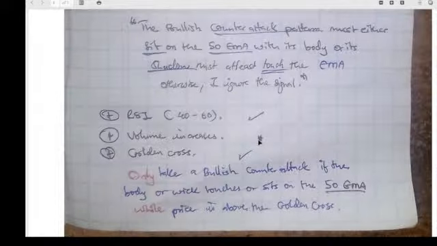Why? Because it focuses on an increase of volume, and that's what you will see here. You will see an increase in volume. So this is just an example.